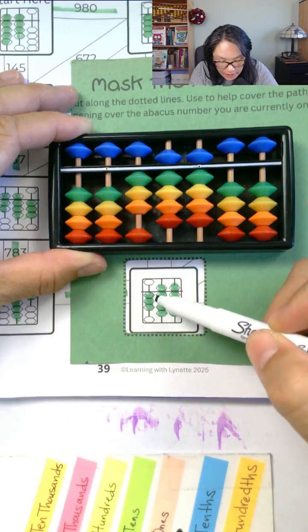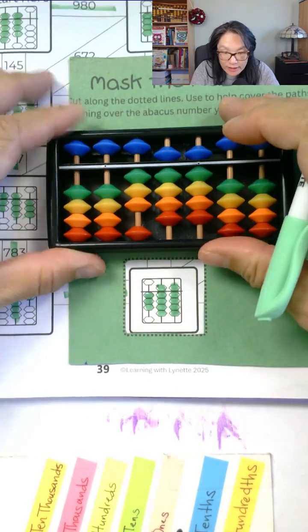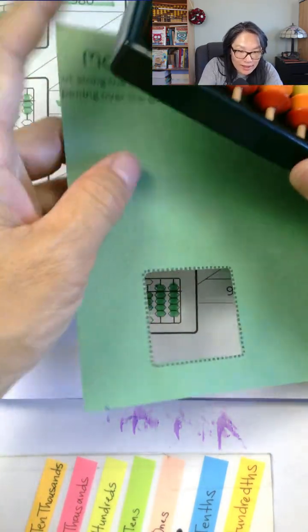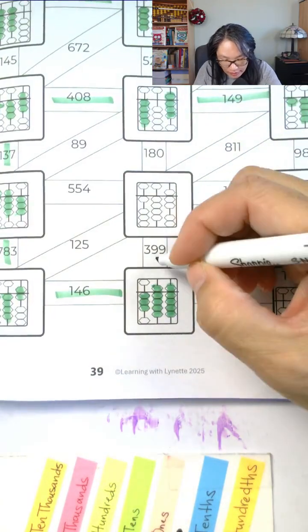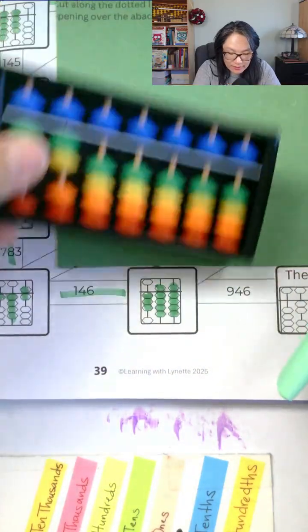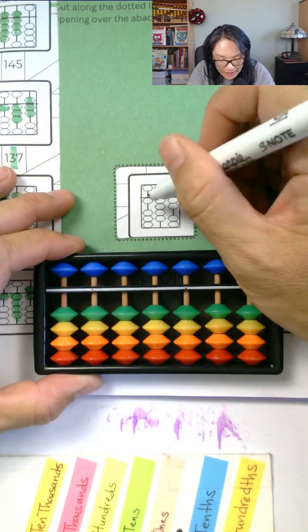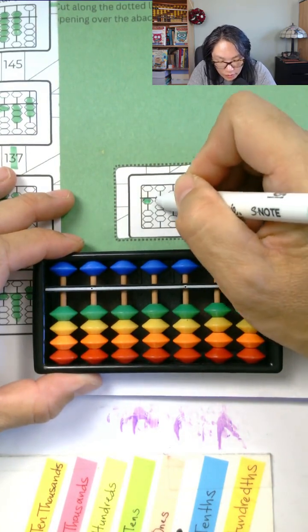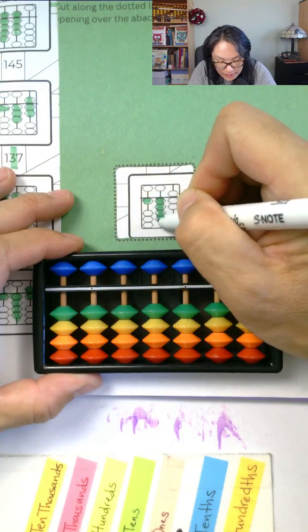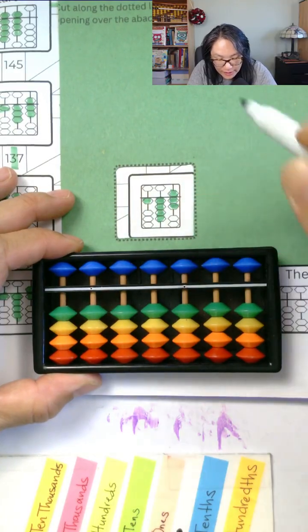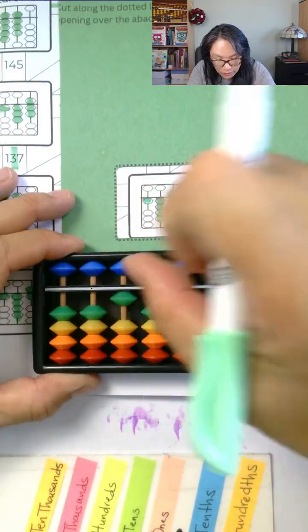Yes, 399. Well done, everybody. So we have 399. We're almost done with our maze. But we can do more. We're going to do some adding and subtracting. You can also do multiplication and division on the abacus. But the first thing we're going to do is understand how to read the abacus, and then we'll learn how to move the abacus.